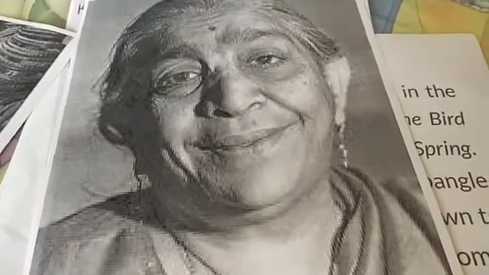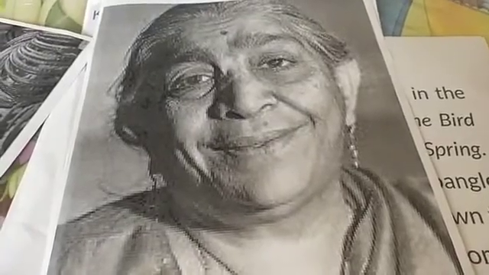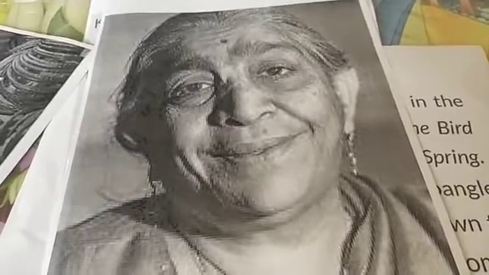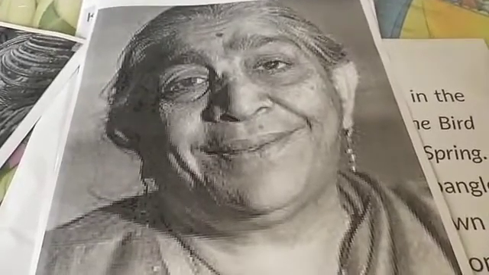Sarojini Naidu was called the Nightingale of India by Mahatma Gandhi because of the color, imagery and lyrical quality of her poetry. The Bangle Sellers is a fine example of her musical verse.